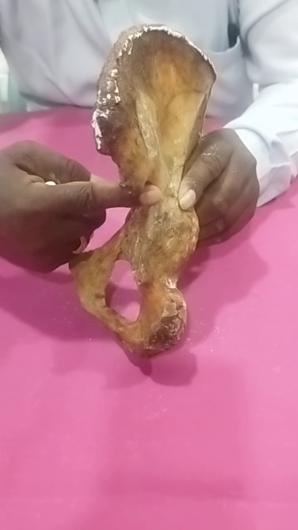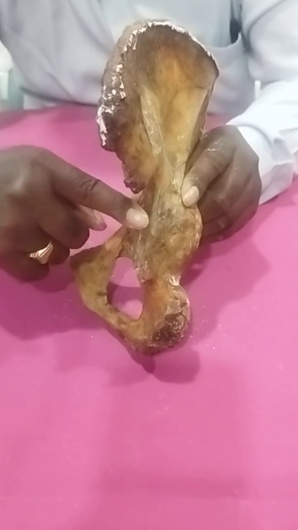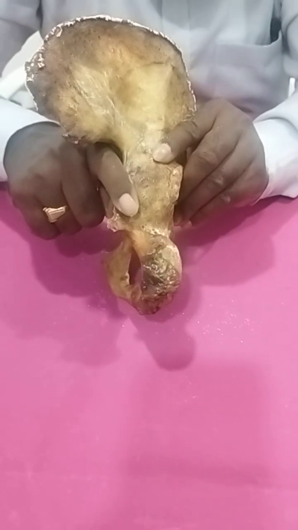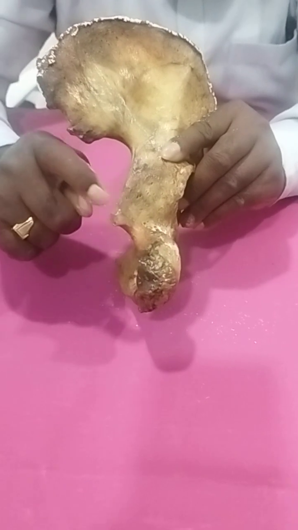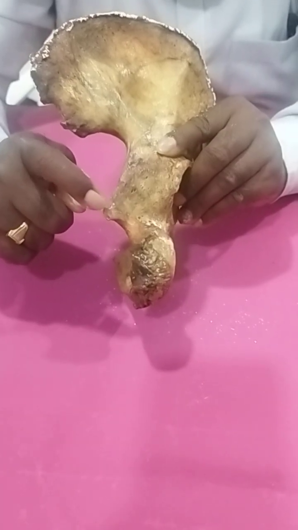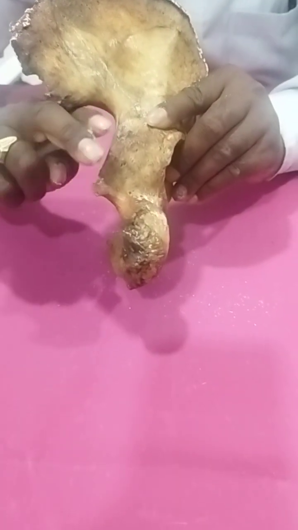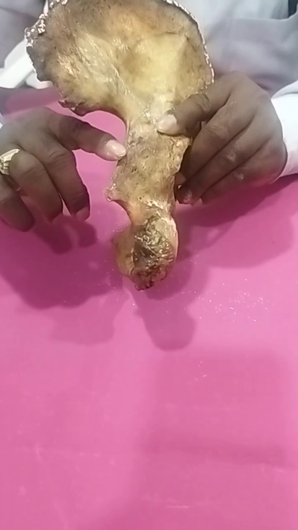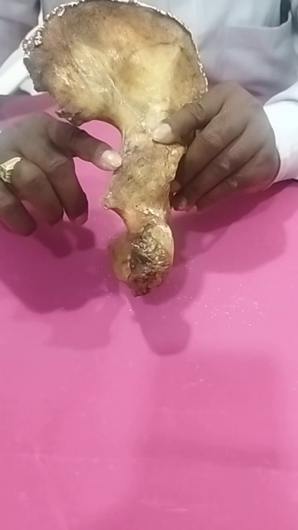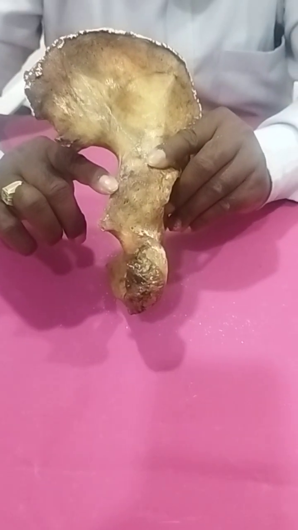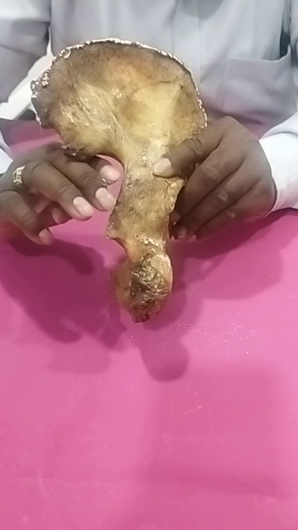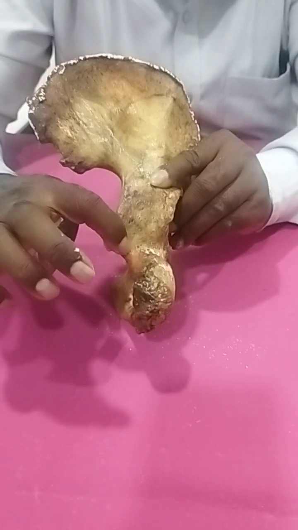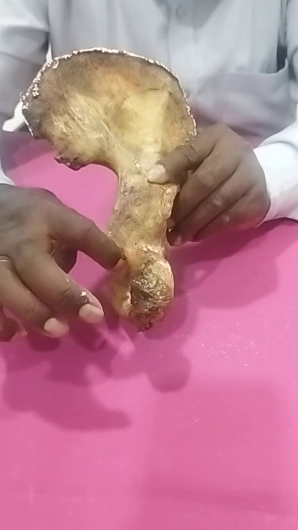Not only these, but the PIN structures also cross from the greater sciatic notch to the outer posterior surface of the ischial spine. These three structures are like a pin: P means pudendal nerve, I means internal pudendal vessels, N means nerve to obturator internus. These three structures cross here, then enter into the lesser sciatic notch.